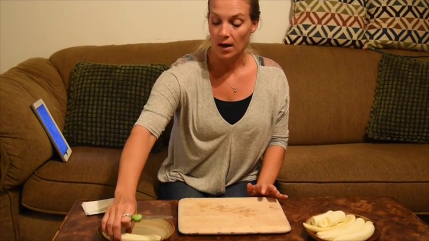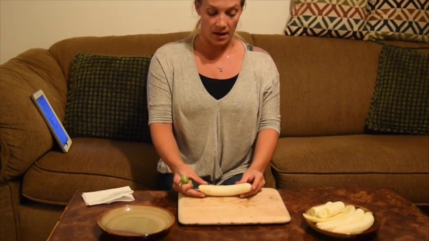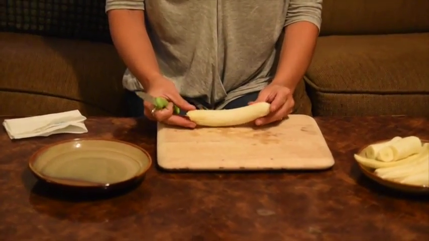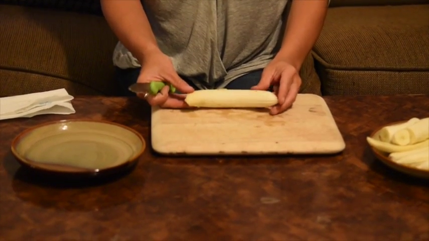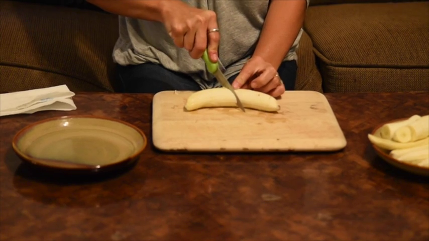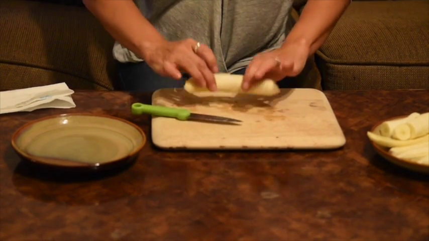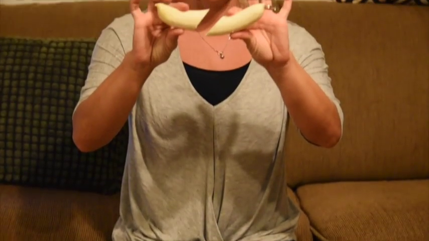And lastly, I'll be cutting this banana along the oblique plane, which means that I will be using two or more planes to divide it. So I'm going to cut it at a diagonal. So it's a diagonal and a transverse plane. So this is my oblique cut.